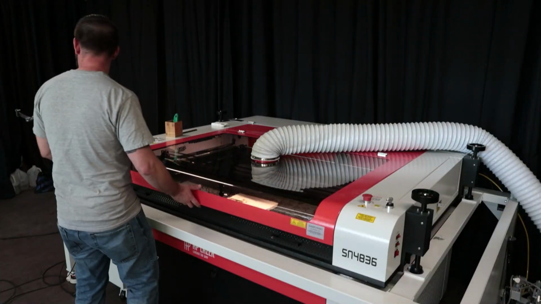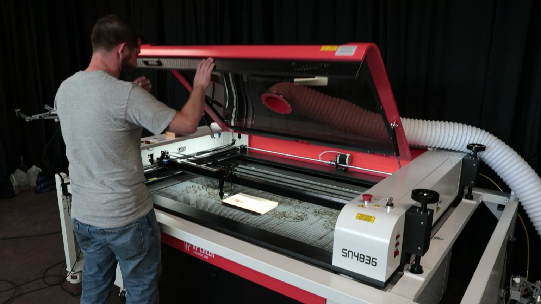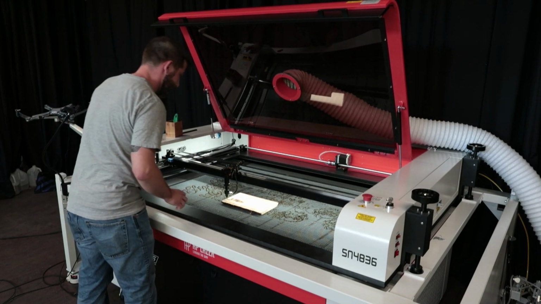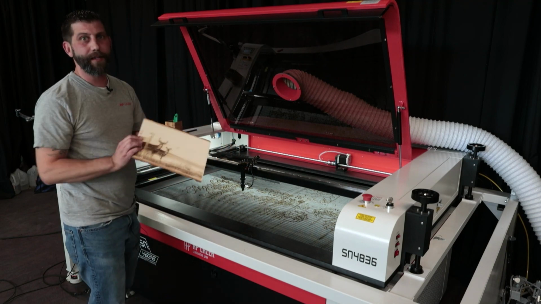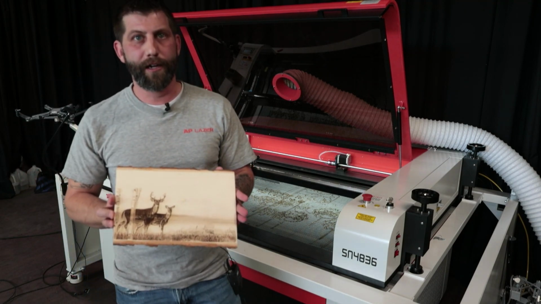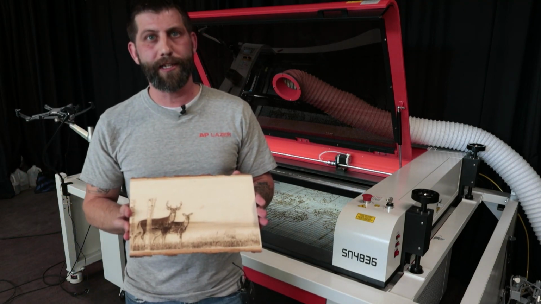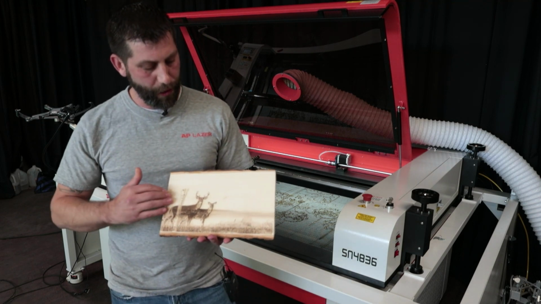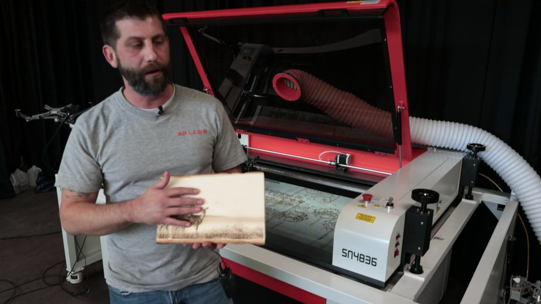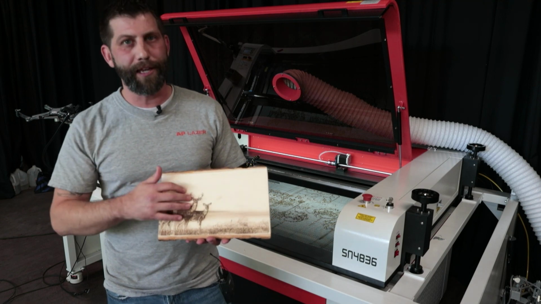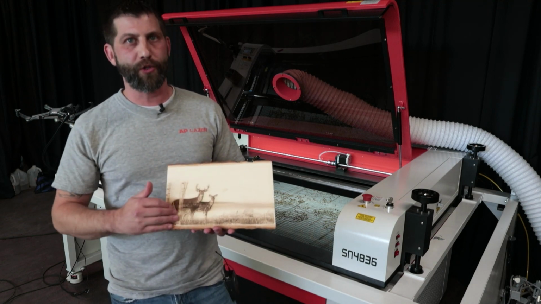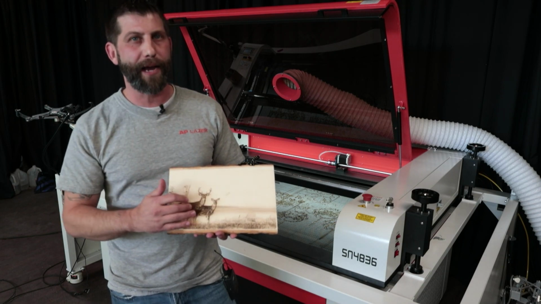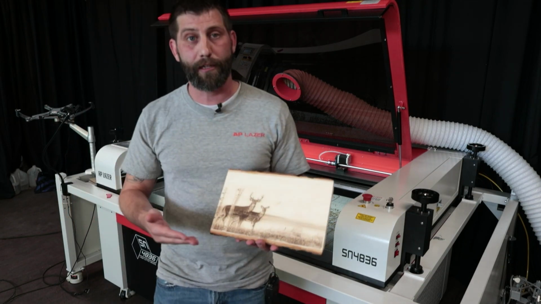Okay, we're all finished now, so let's go ahead and see what we have here. And here we go. Our nice little deer wooded scene. Now, if you notice, I didn't mask this off at all. When you're masking off wood and you're engraving a photo on it, it can be a little bit of a pain to try to get a lot of that tape back off there, off what's actually left over.